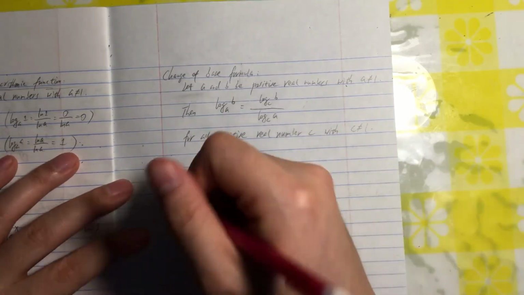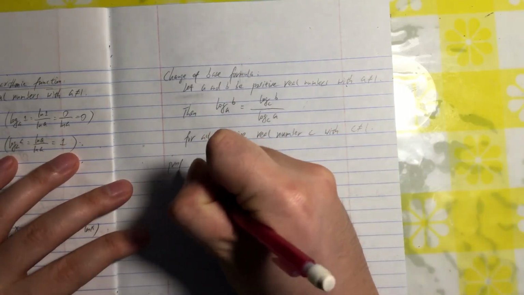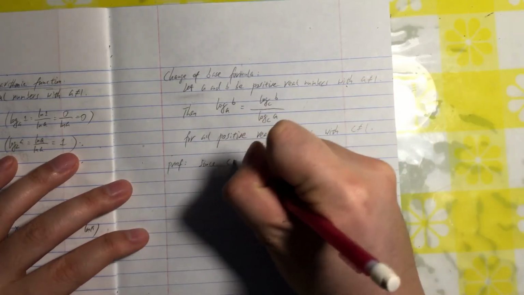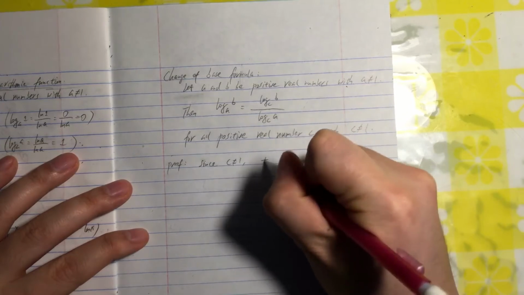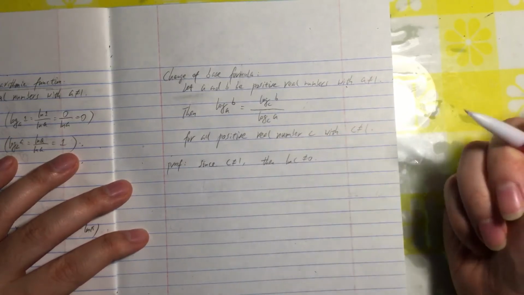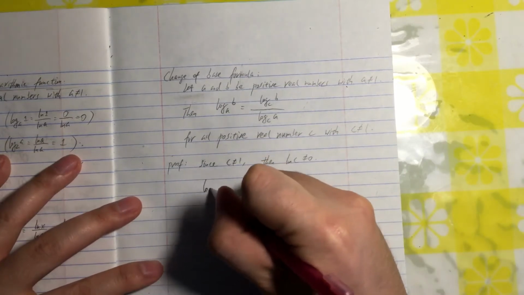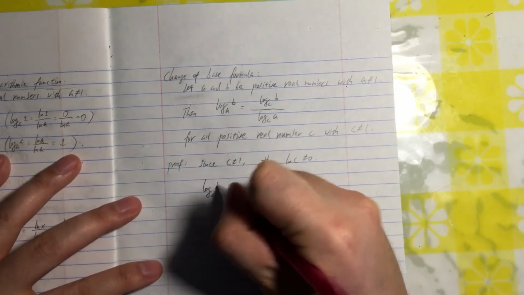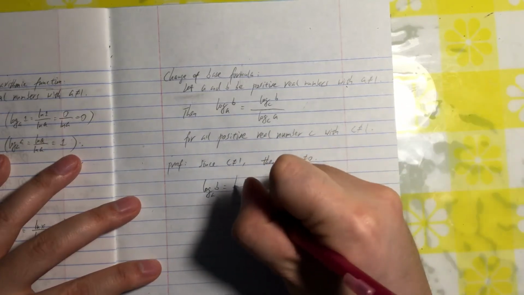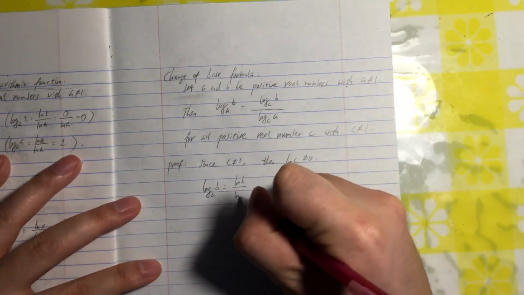Next, let's prove it. We know that c is not 1. Since c is not 1, then we know that ln of c cannot be 0. Log base a of b, by the definition of a general logarithmic function, is equal to ln of b over ln of a.